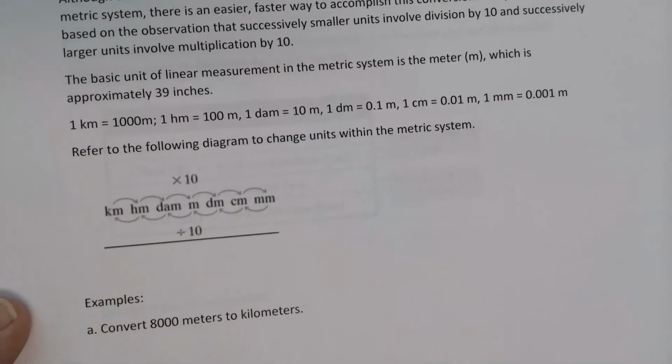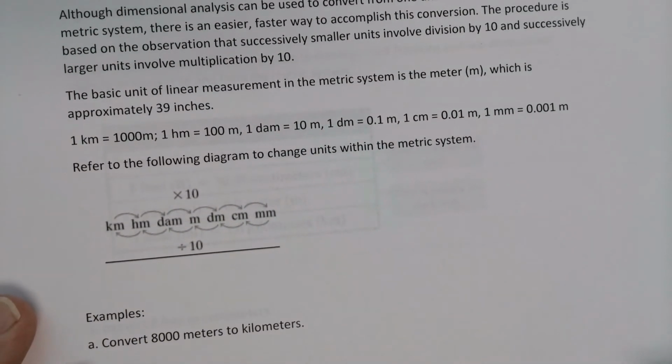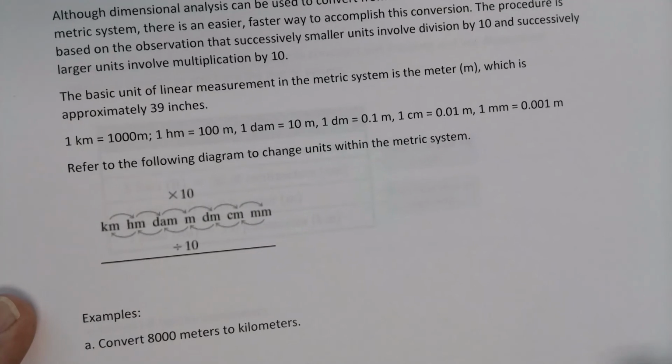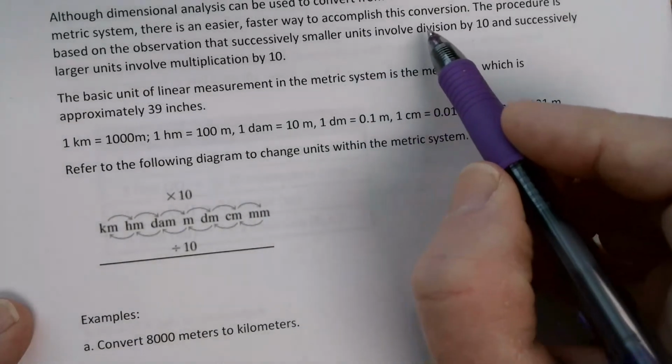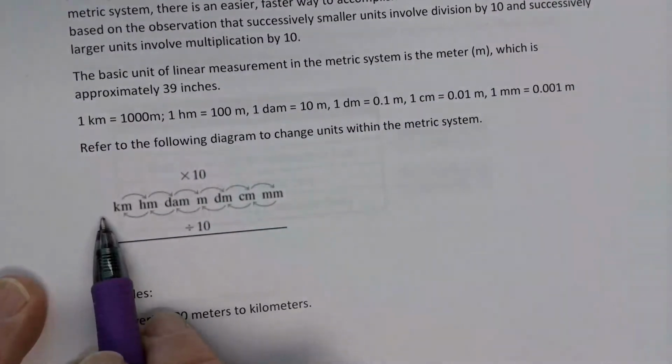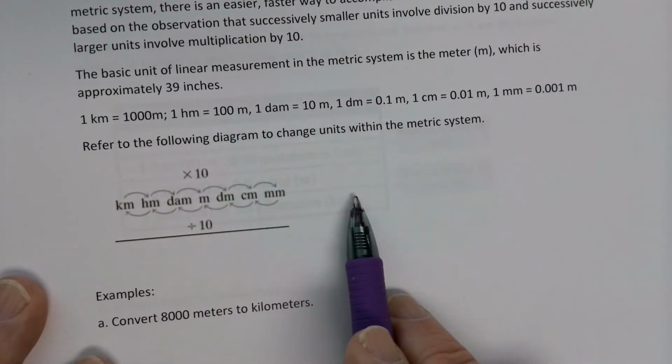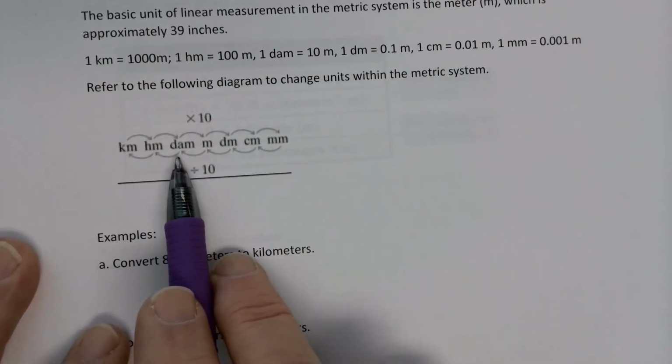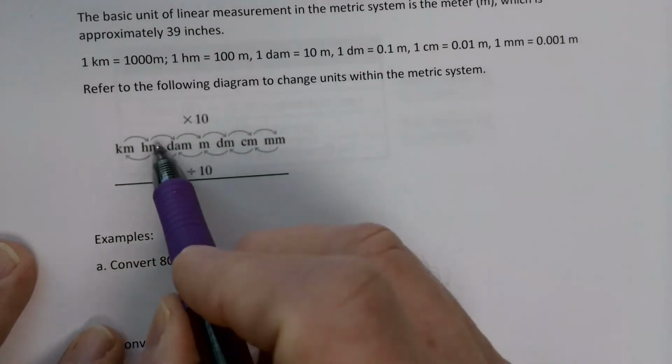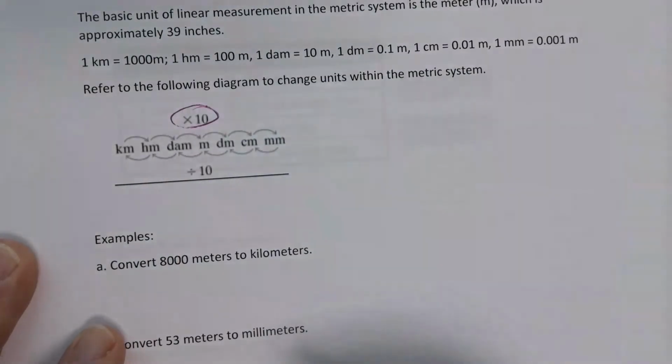There's an easy way to do this conversion. If you'll write these down, then if you're going one way or the other, if you're going to the right, you're going to multiply by 10. If you're going to the left, you're going to divide by 10.